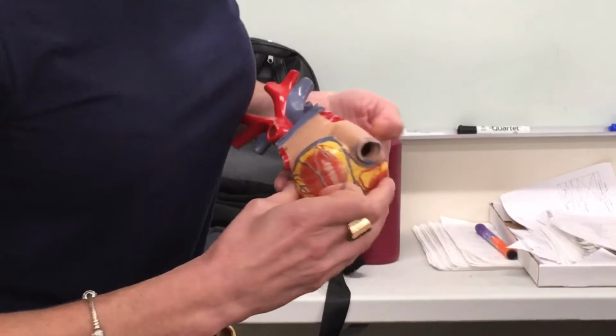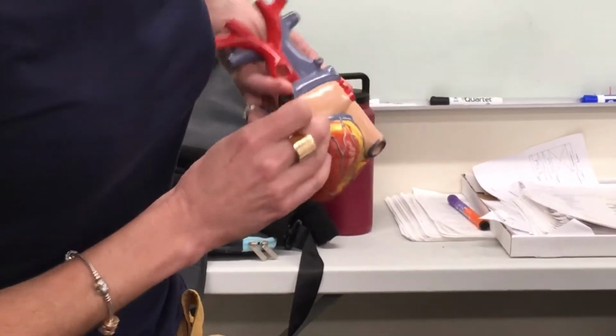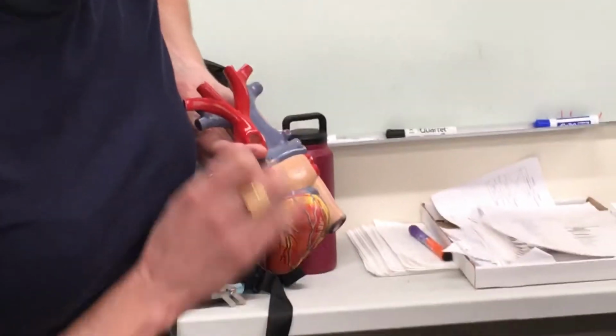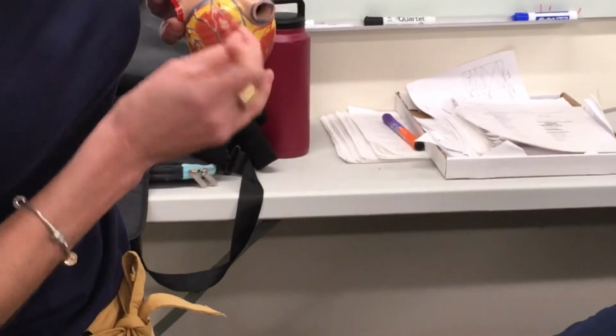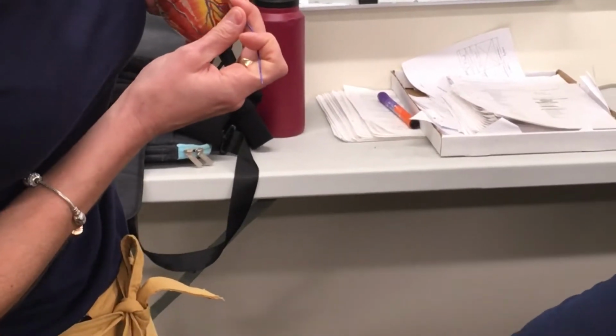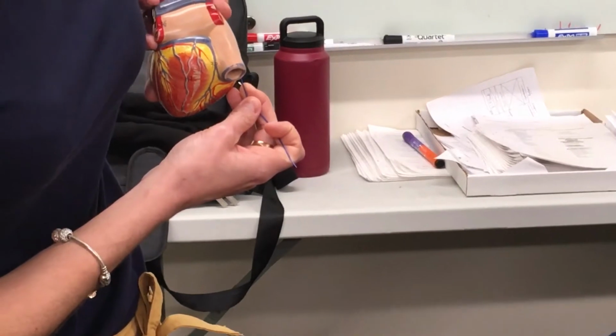Now, you see here that, where is this? Here. So this is the coronary sinus. All these veins from the heart itself will drain into the coronary sinus. But you see this vein going here that ends up short? This is the small vein.